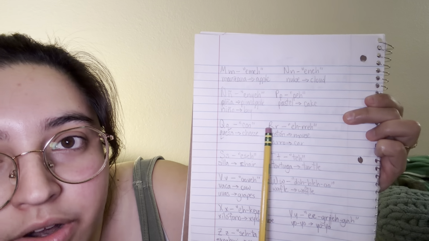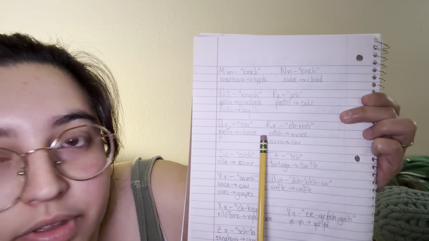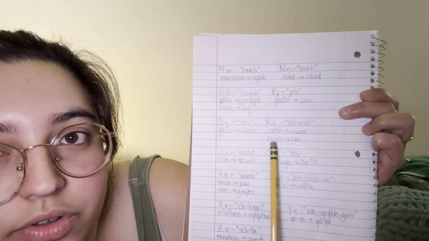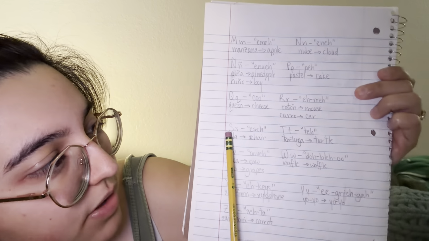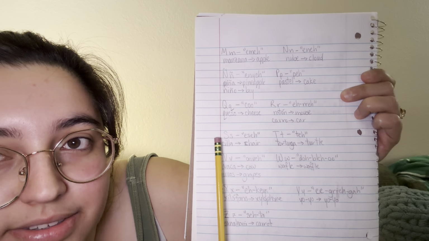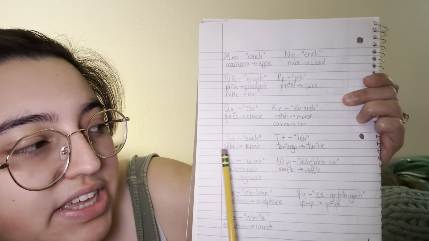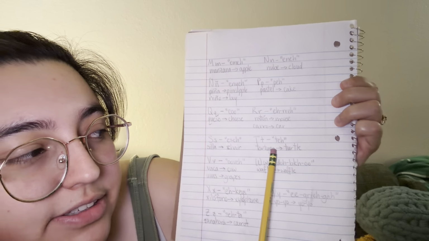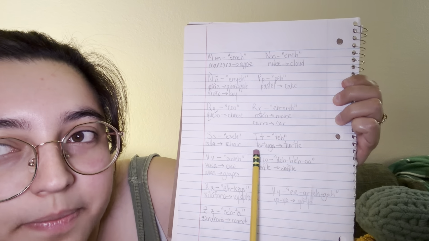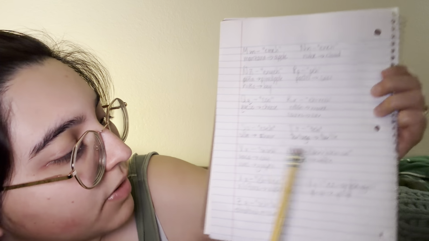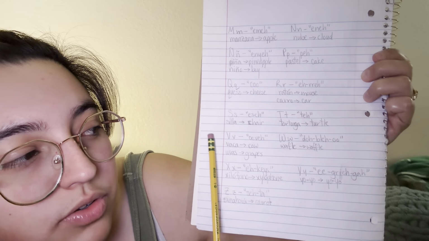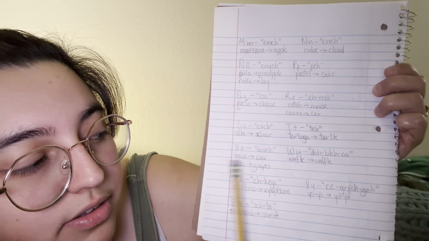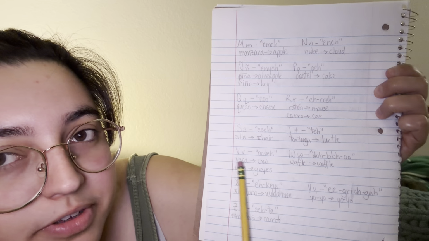R, ratón, carro. S, silla. T, tortuga. V, vaca, uvas.